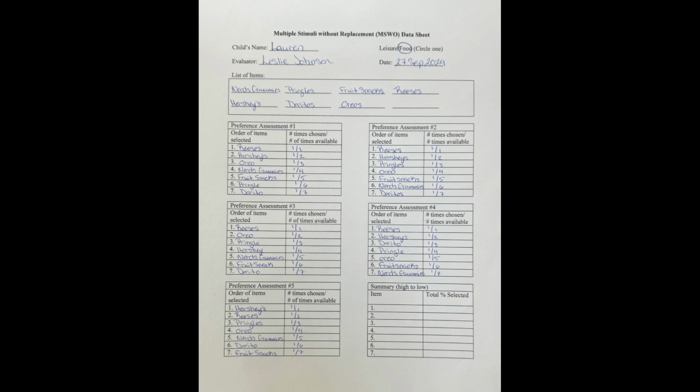Here's an example of the ratio. As you can see in Assessment 1, Reese's was presented the first time in the array of 7 items and was selected first. Hershey's was selected first on the second presentation of the rest of the items presented. This continues until all items are selected. You will do this for all assessments as well.